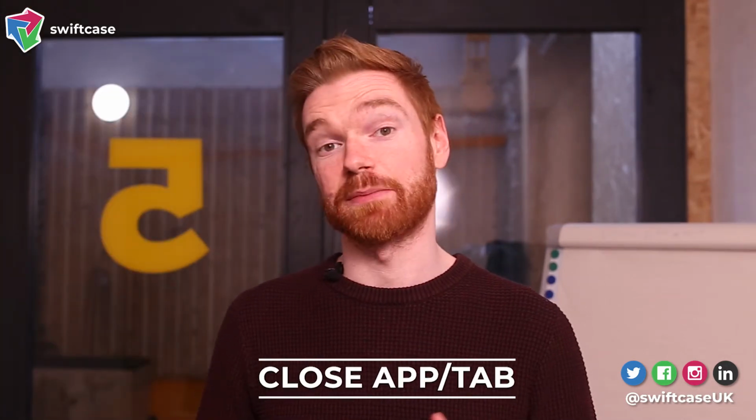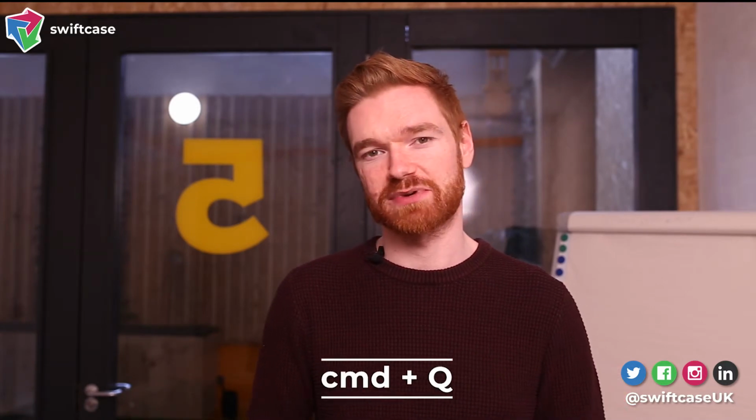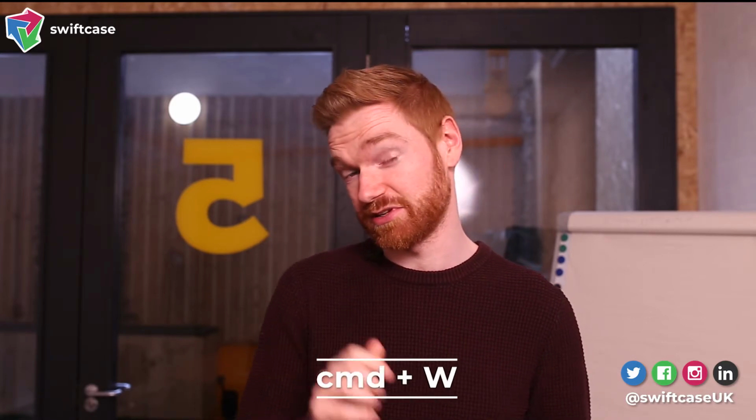Close an app or tab. If you want to close the app that you're on at the moment, Command and Q is the way to go. Alternatively, you might not know this, but if you want to close the current tab, usually Command and W is the way to go.